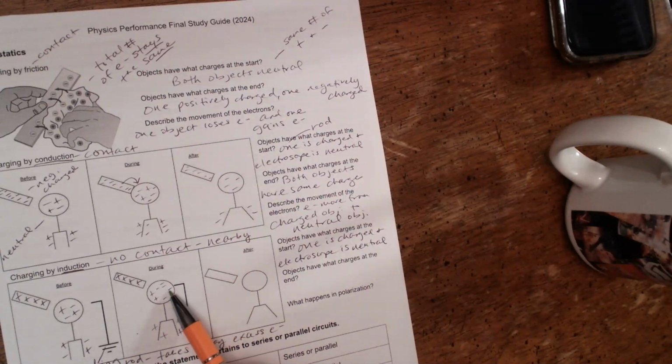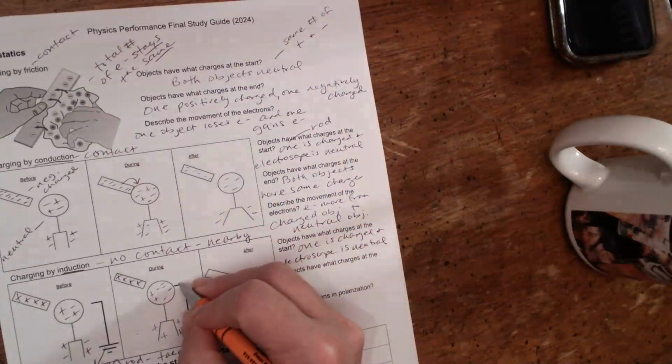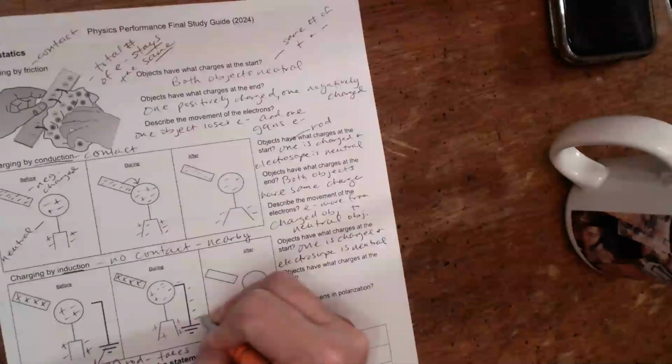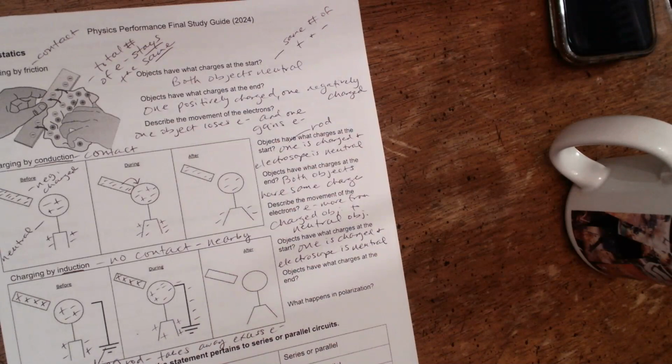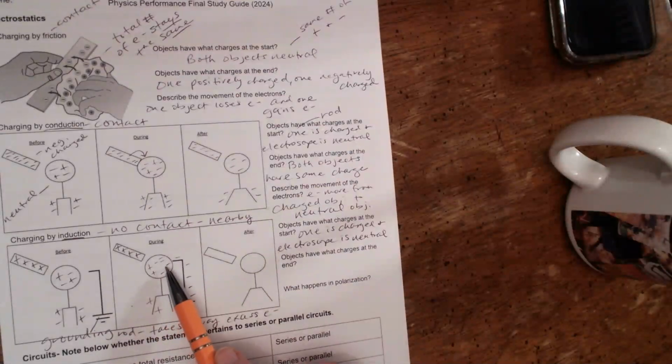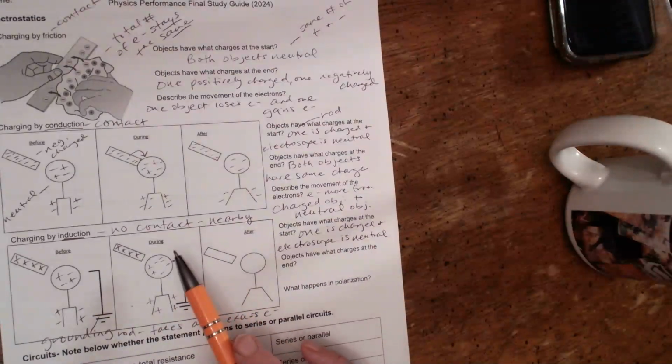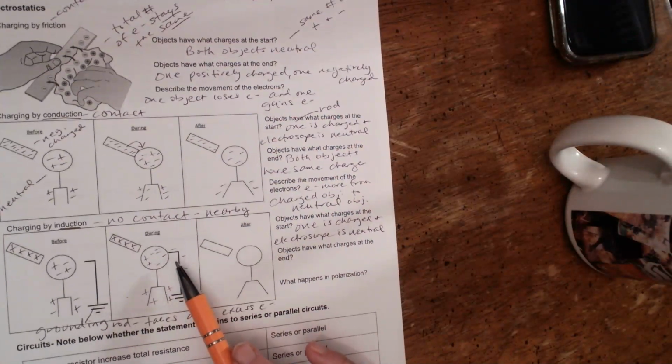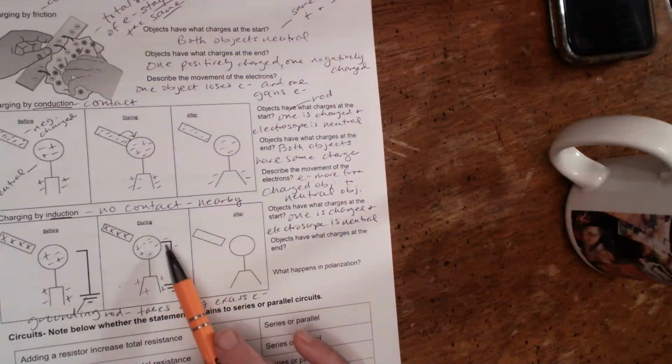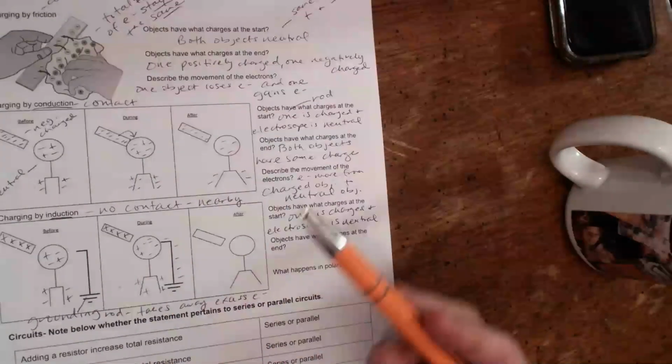Now this one is grounded, so that's going to give these electrons a place to go. So they're going to collect up because they're trying to be near this positively charged object, and then they're going to go out the grounding rod, down into the earth or whatever. That's where grounding rods typically send extra electrons.